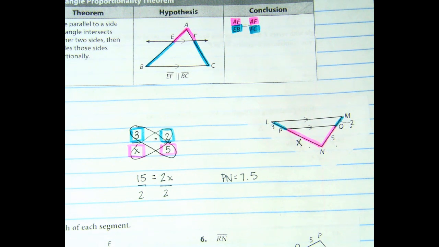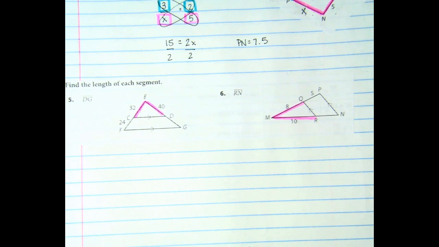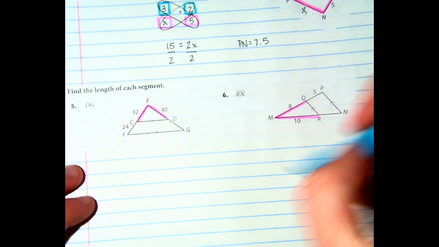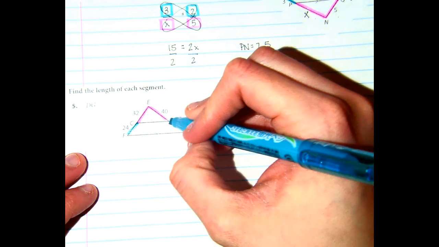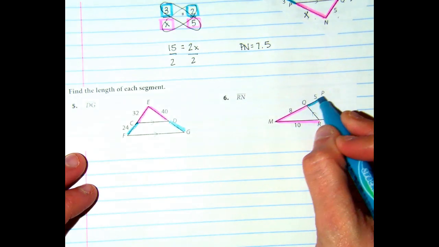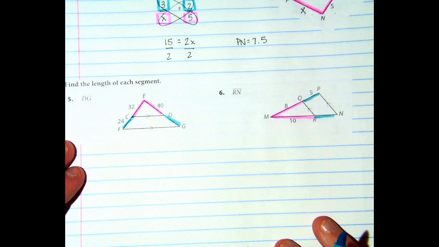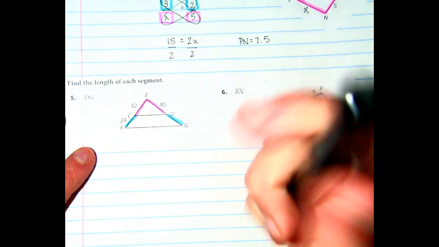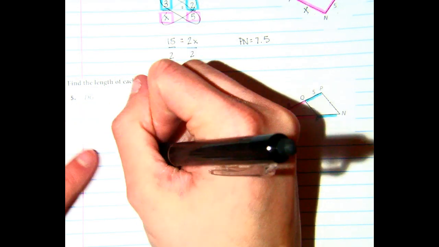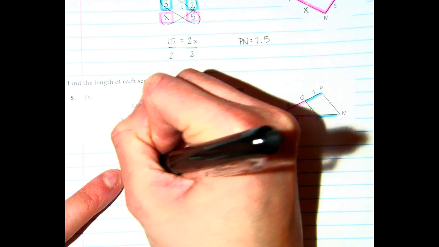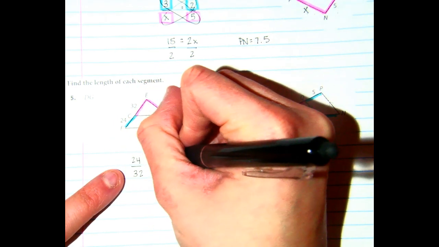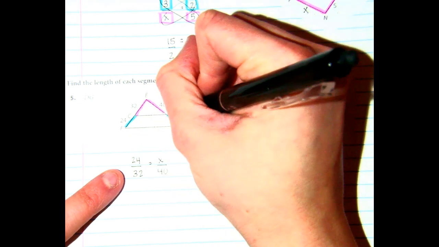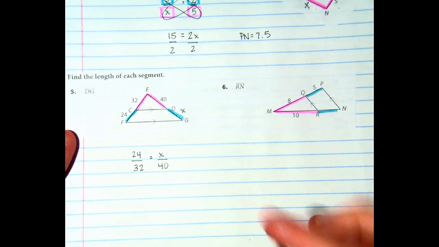Number 5 and 6 are similar, so try those on your own. Whether you wanted to use colors or not was up to you, but do we have parallel lines like we're supposed to? Yes, so we can do this. Alright, what did somebody set up on DG? Say what you said again. Equals x over 40, and we're looking for DG. So that's x. Likewise, cross multiply.